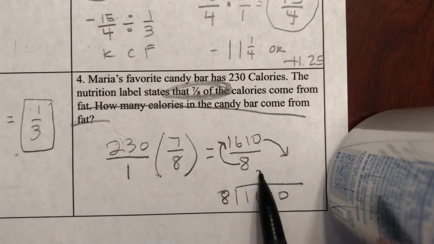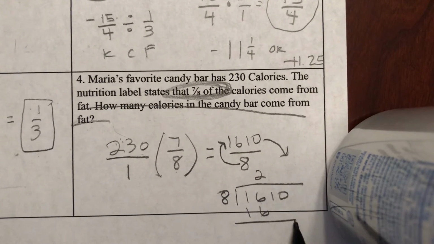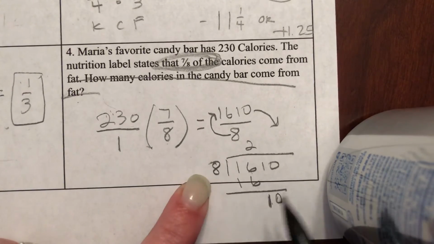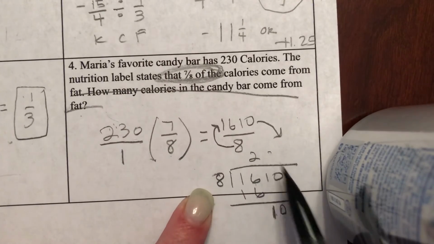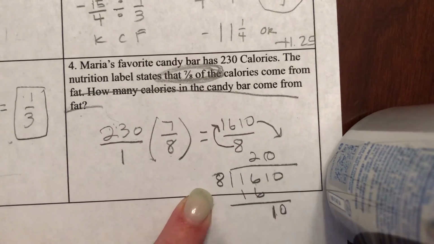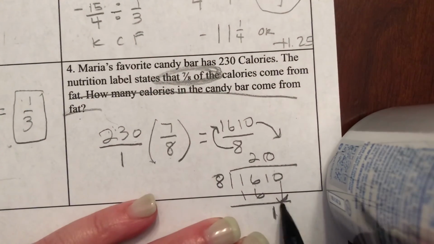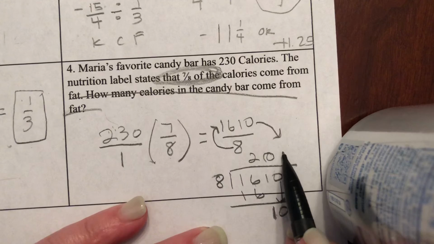8 goes into 16 twice. Now, this is a really common thing I see a lot of folks do. They see the 1 and they drop the 0. But before they can move the 0 down, they have to put a 0 to represent that 8 cannot go into 1 at all. So I'm going to go ahead and drop the 0 down now. 8 goes into 10 one time.